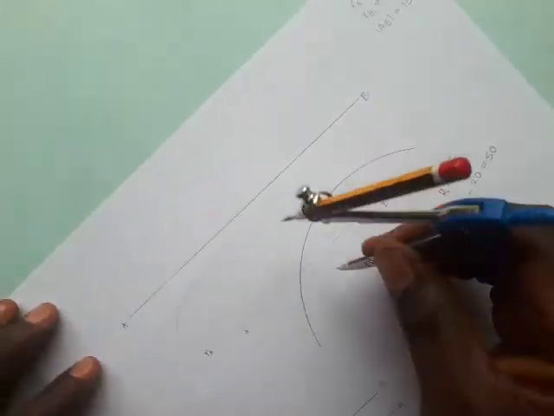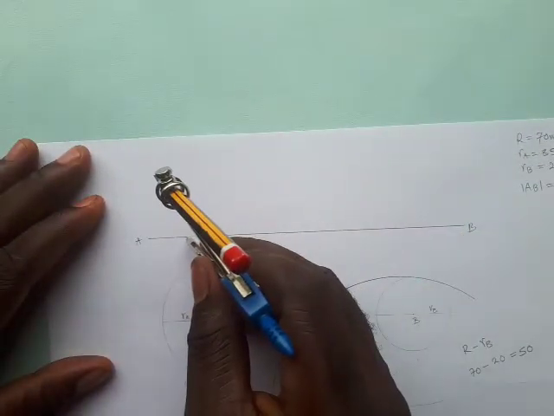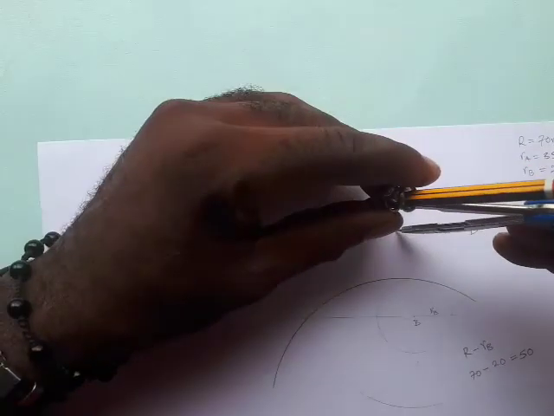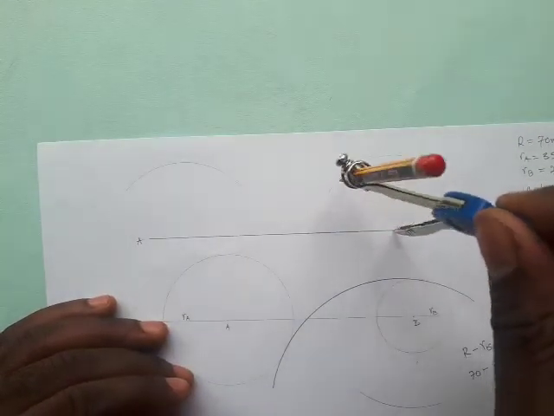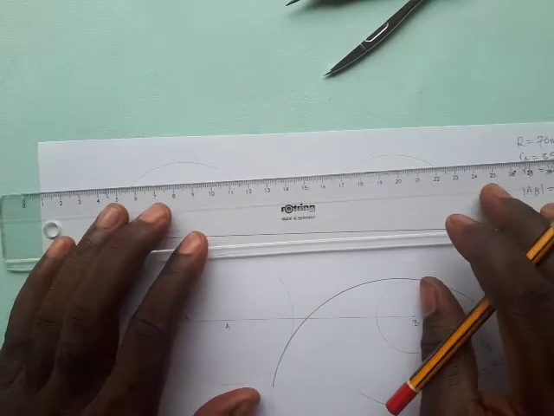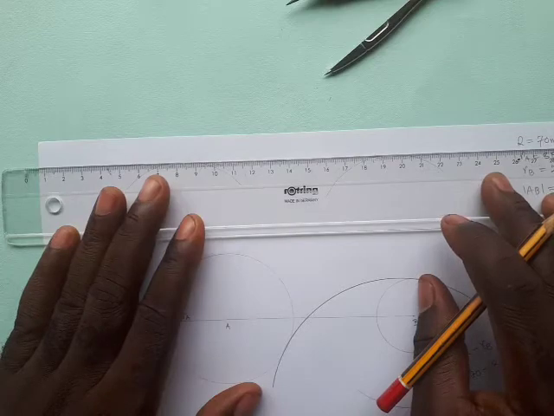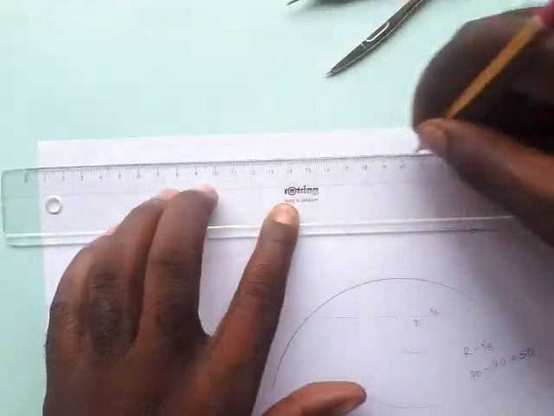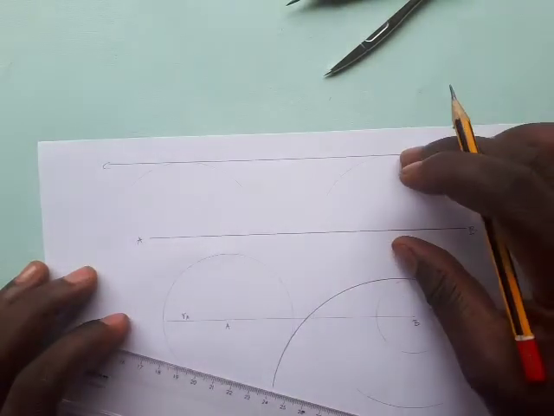Locate any two convenient points of your choice. For example, just choose any point along the line and describe an arc, thin lines. Arc number 1. Choose another rough approximate point of your choice and draw another arc. Make sure you draw the arcs very well. Now connect the tangent of these two circles by placing your ruler like this, and you draw. Now this line CD is parallel to line AB. This is one way to draw a parallel line.